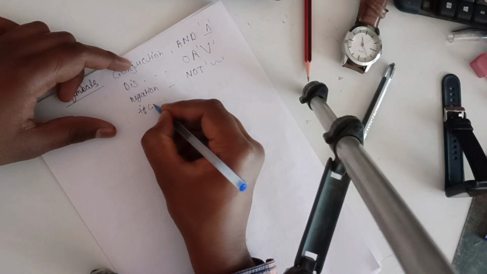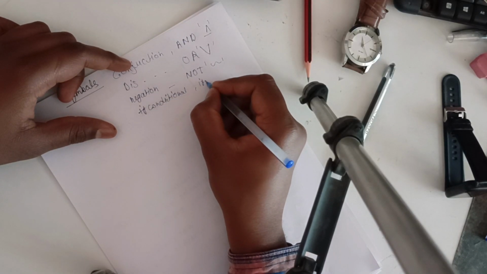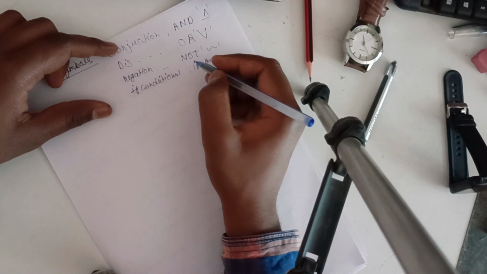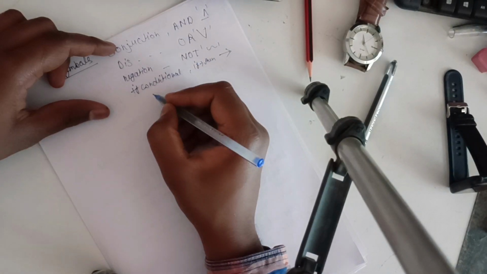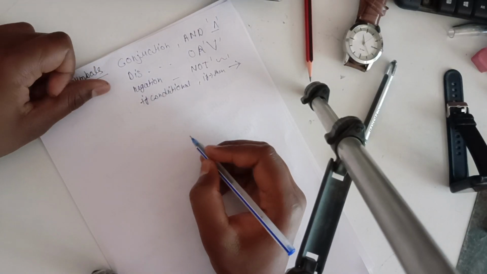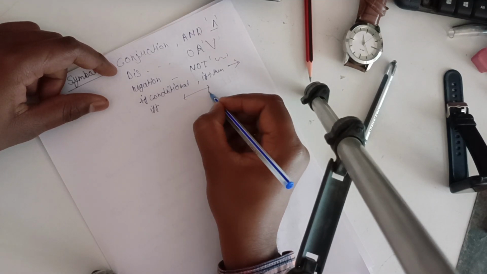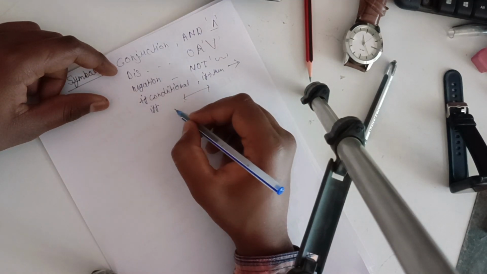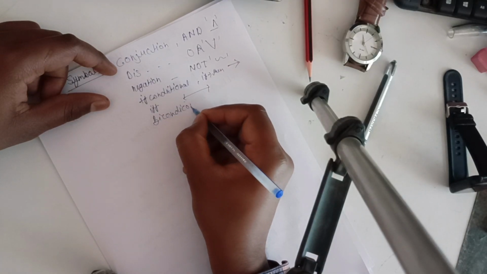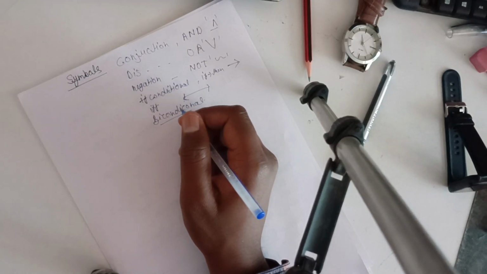Conditional, next is conditional, also known as if then. This. Okay, then if and only if. The symbol is this. It is called biconditional. It means both sides can be true.